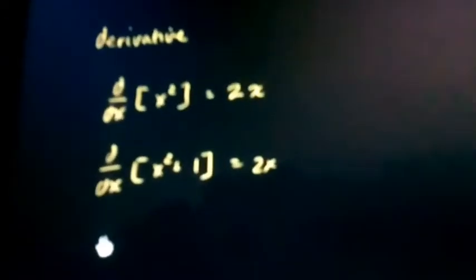Functions, if I apply the derivative operator to x squared, I get 2x. Now if I also apply the derivative operator to x squared plus 1, I also get 2x. If I apply the derivative operator to x squared plus pi, I also get 2x. The derivative of x squared is 2x.